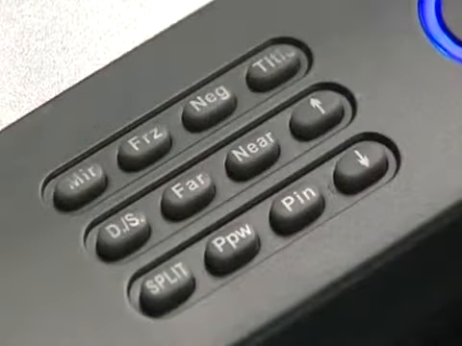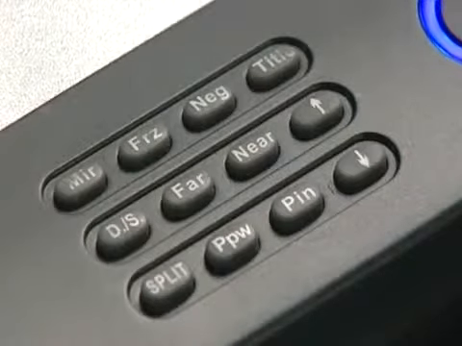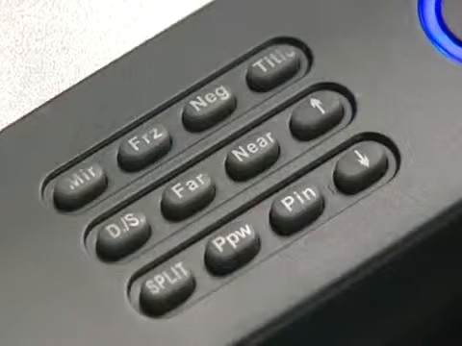The mirror button allows the user to mirror the image that you're seeing on the Genee Vision visualizer. So whatever I'm seeing on the left hand side of the screen, I can see a mirror image of it on the right hand side of the screen.